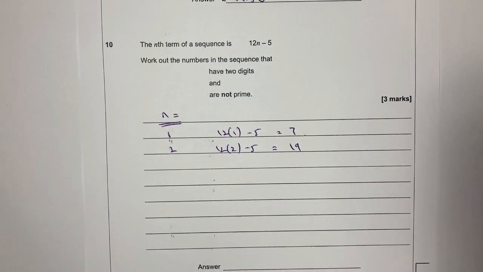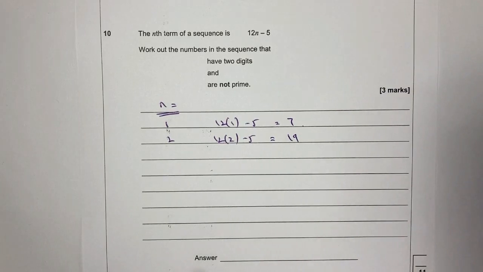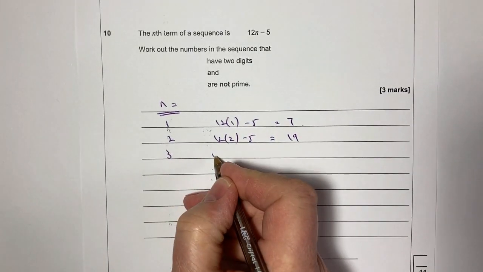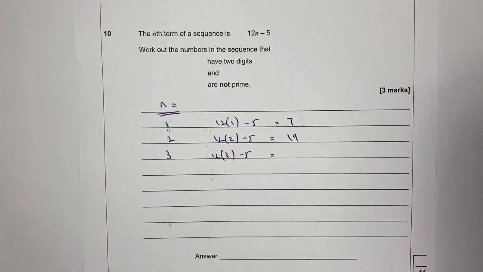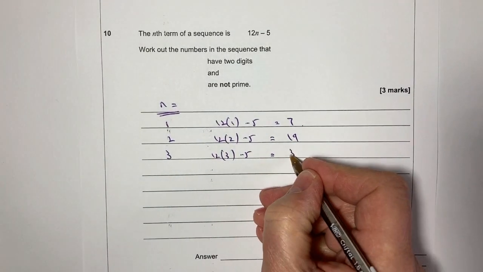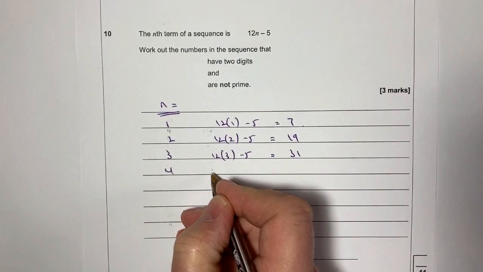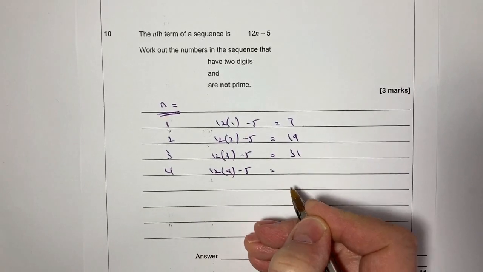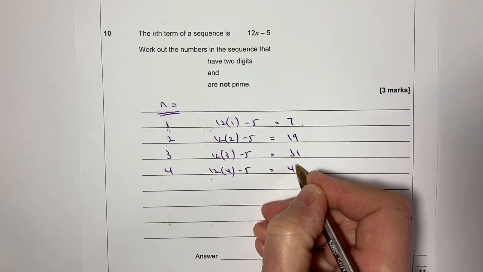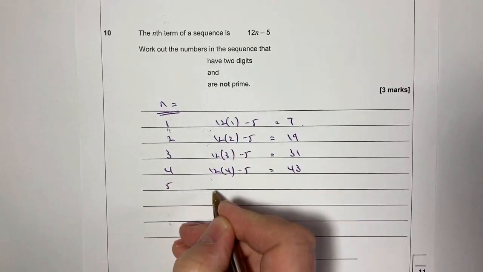Let's have a look at when n equals 3. I'm afraid this is going to be quite a tedious answer; it will take a little bit of working out. I won't describe each of the operations, but I'm sure you'll be able to follow. At the moment we've got a whole bunch of prime numbers.